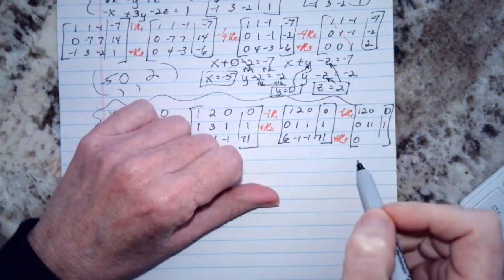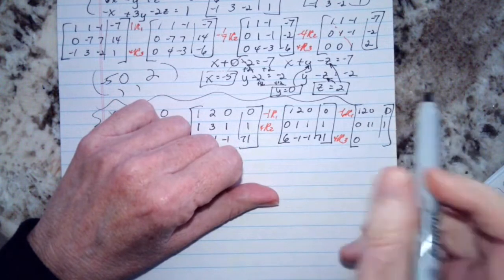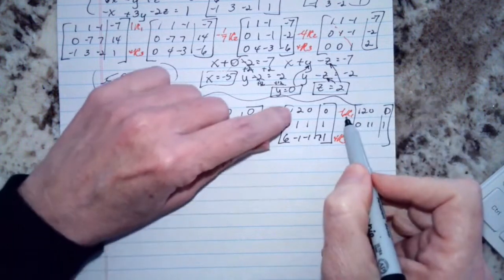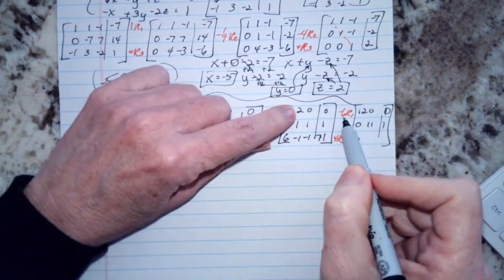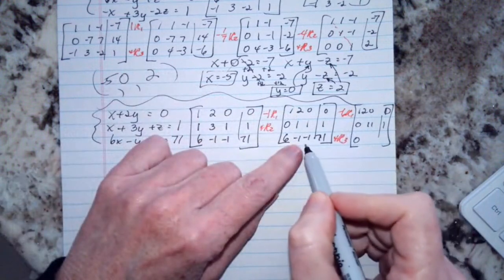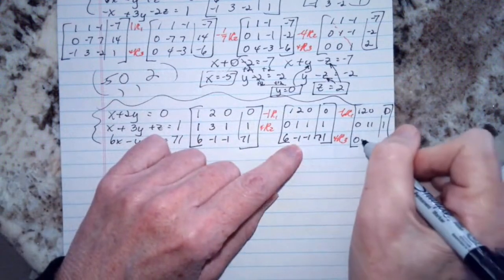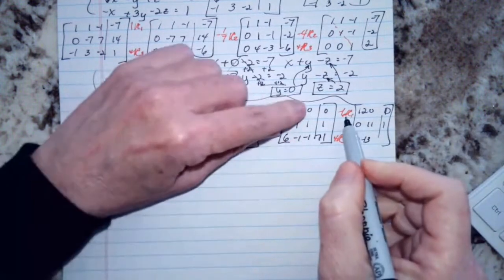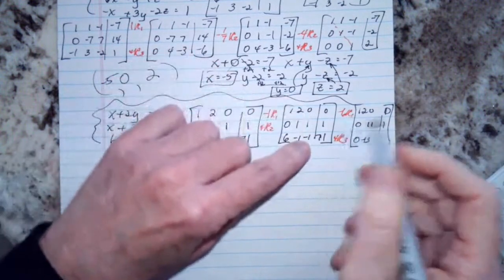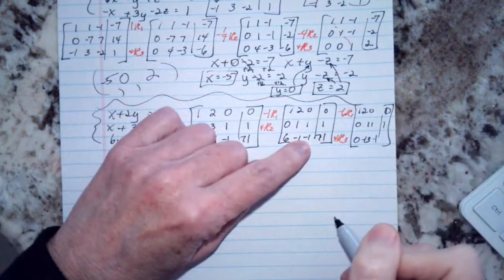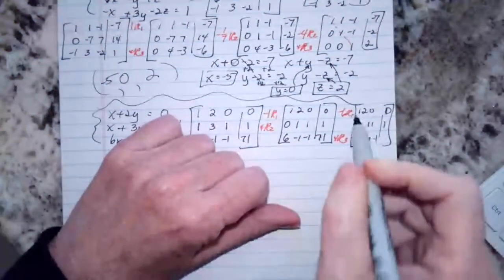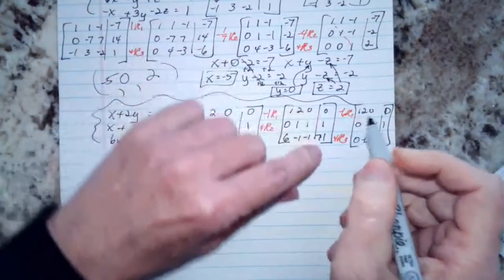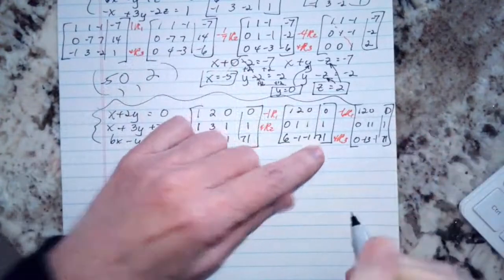So we've gotten some help in this problem, but that's for the future. Let's worry on the rest. Negative 6 times 2 is negative 12. Plus row 3, negative 12 and negative 1 is negative 13. Negative 6 times 0 is 0, plus negative 1 is negative 1. And then negative 6 times 0 is 0. It gives us a 71 there.